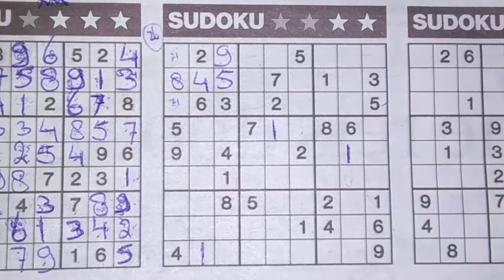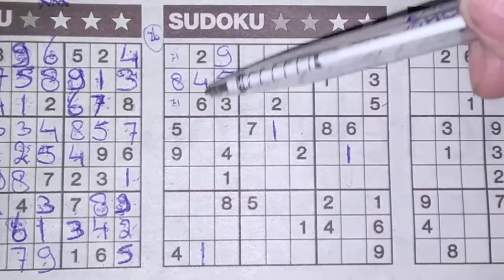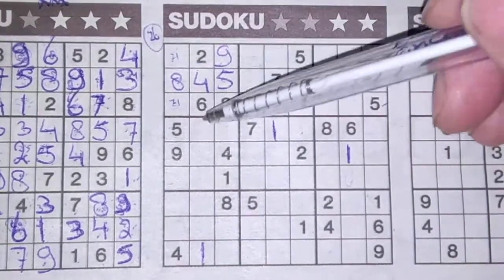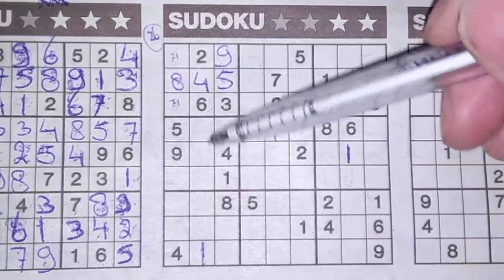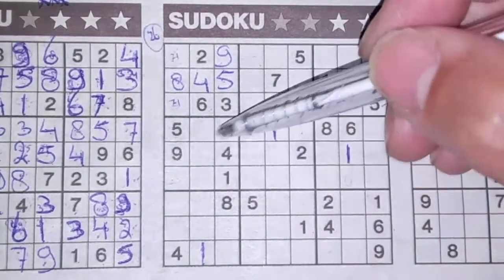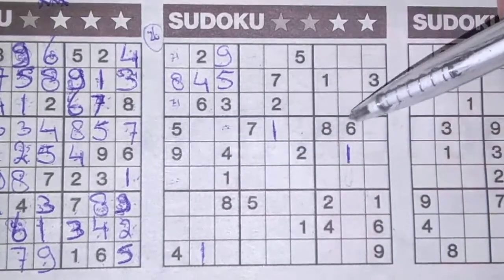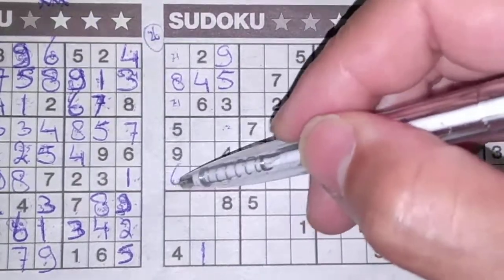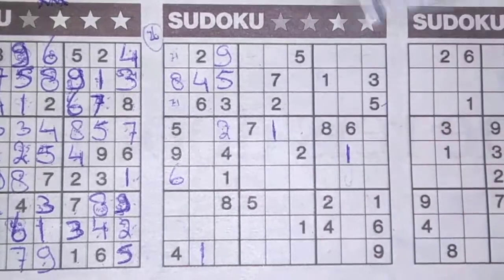Let me see which number. Yeah, we have a pair. 1, 2, 3, 4, 5 missing numbers. 2 of those 5 missing numbers are the 2 and the 6. We have a 2 and a 6 here, so no 2 and 6 in these 3 boxes. So the 2 and the 6 go in those 2 boxes. We see here 6, so no 6 there. 6 should be here, and the 2 goes there.